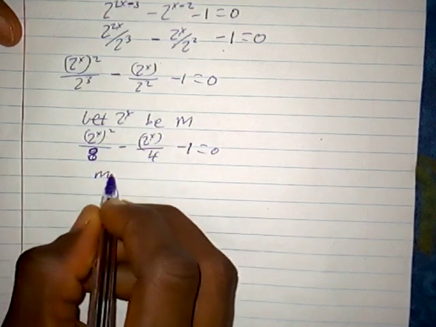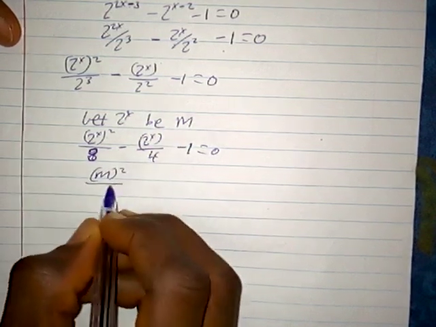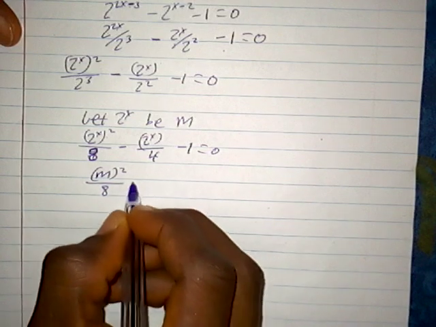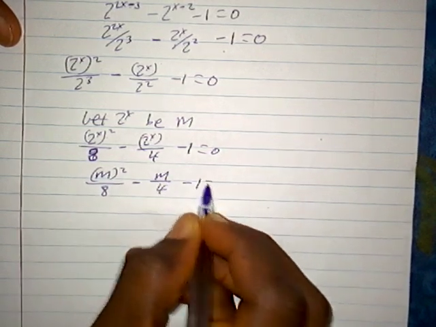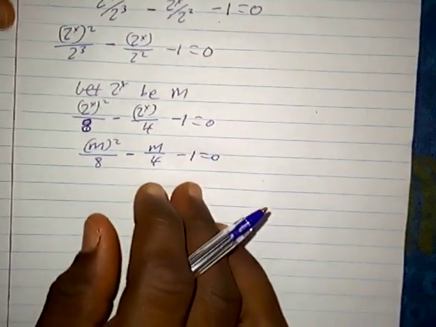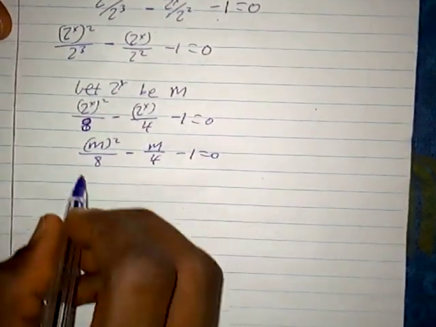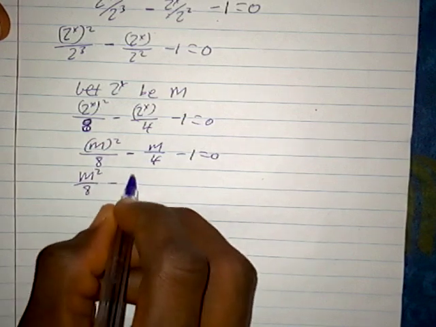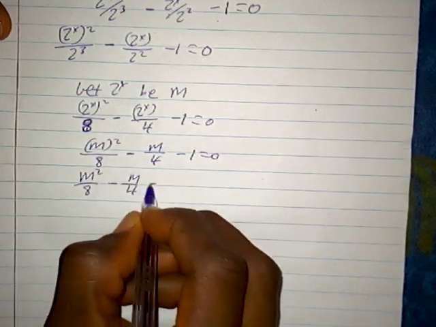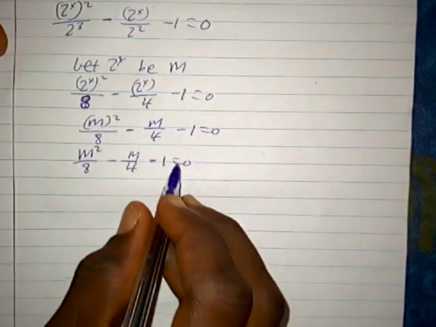So we say m in brackets squared upon 8 minus m upon 4 minus 1 equals 0. Do you see? What are we going to do? So it's supposed to be m squared upon 8 minus m upon 4 minus 1 equals 0. What's next?